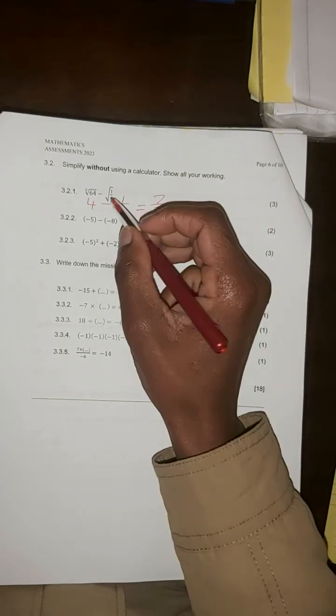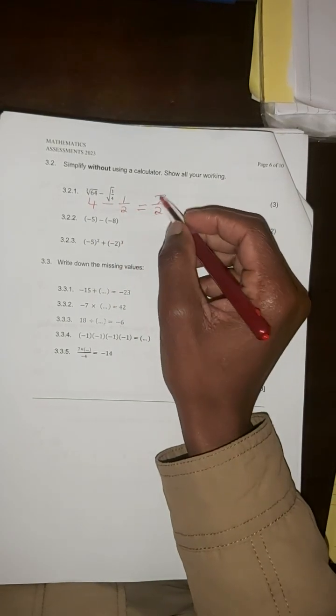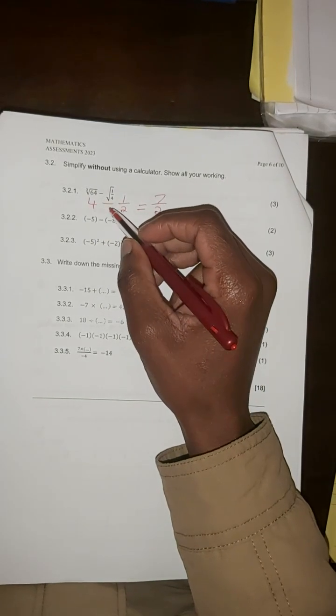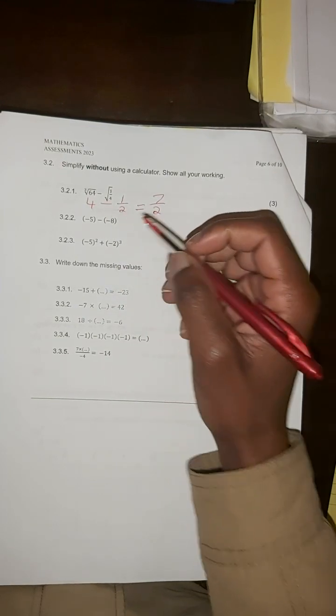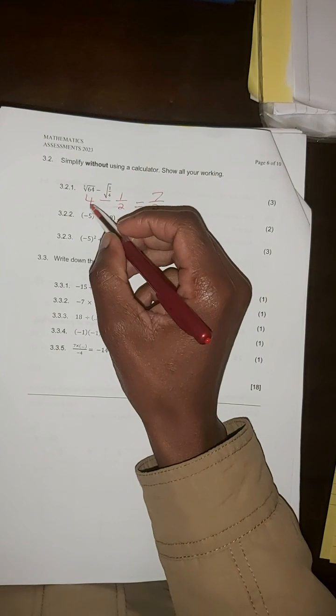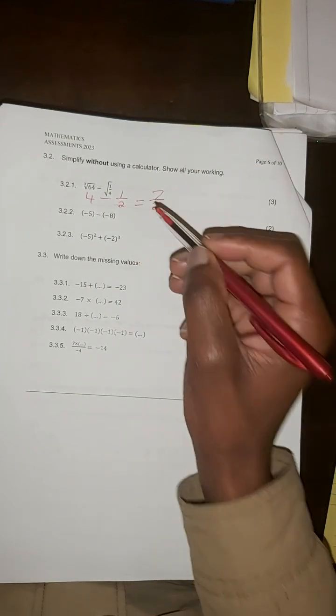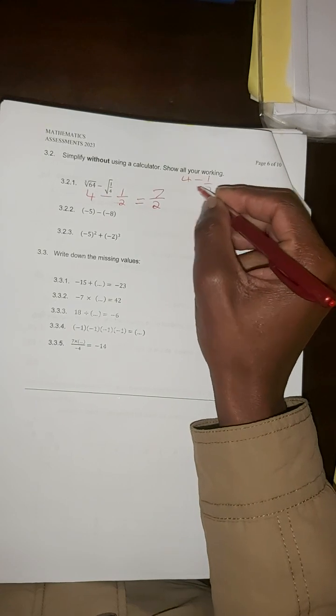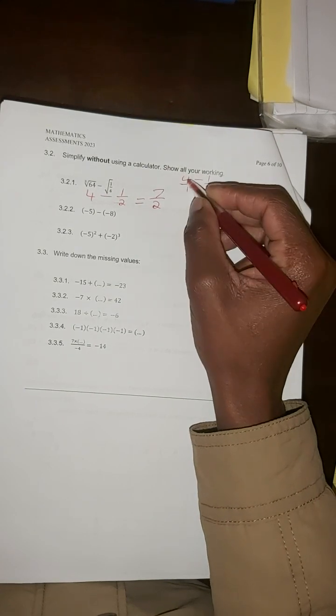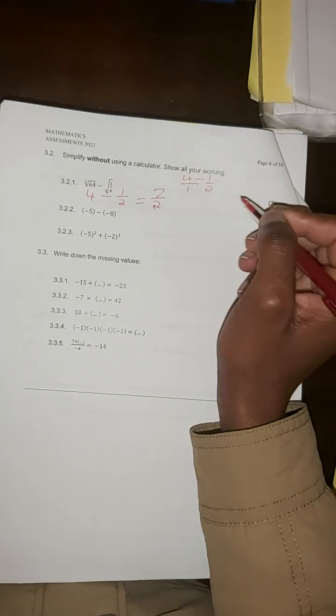All right, there's a way in which we solve this. I thought I was going to take shortcuts, but I need to show you how. So if you have 4 minus 1 over 2, you make this 4 a fraction as well by dividing it by 1.